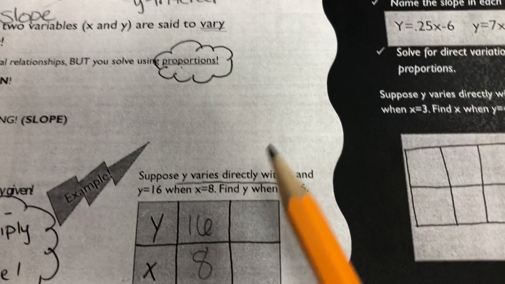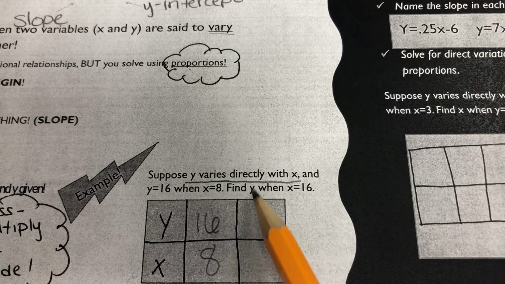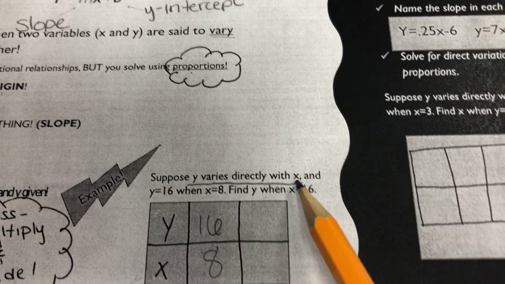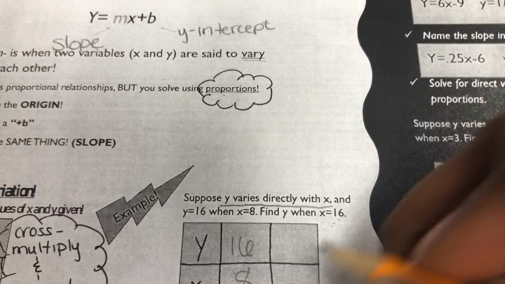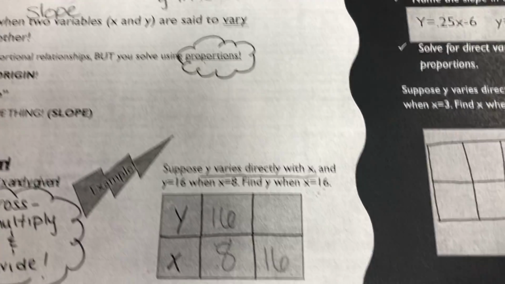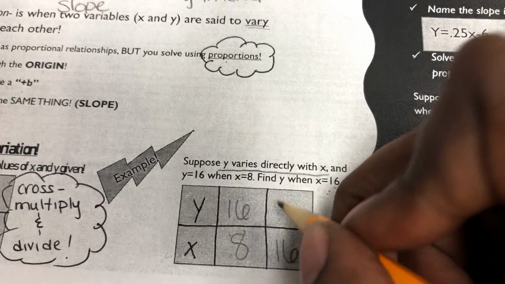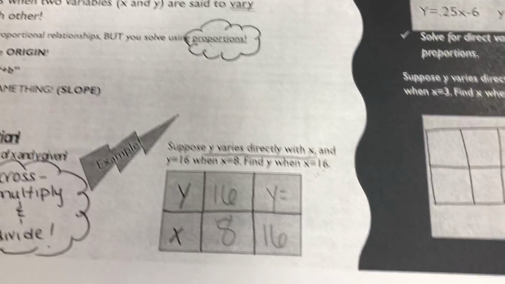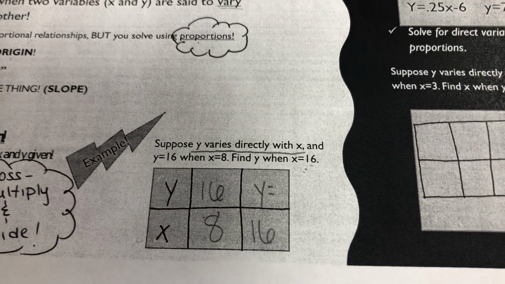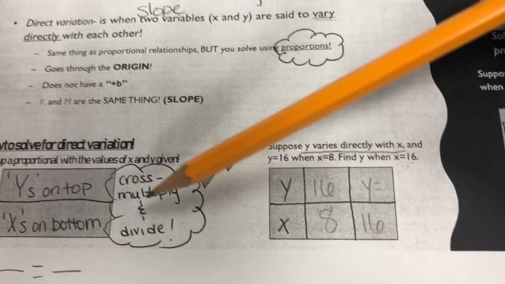All right, and then they want you to find y for this second portion whenever x is 16. So once again, where's this x going to go? X has always got to go on the bottom. Okay, so we're missing this number right here.